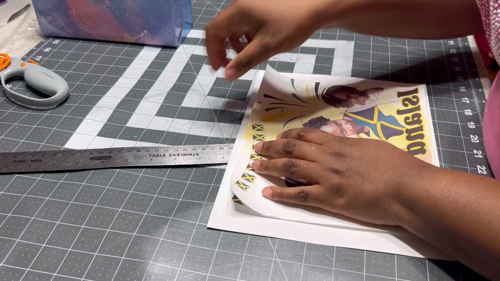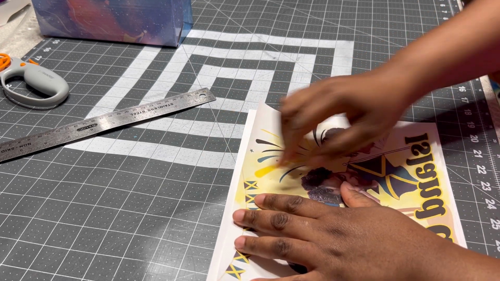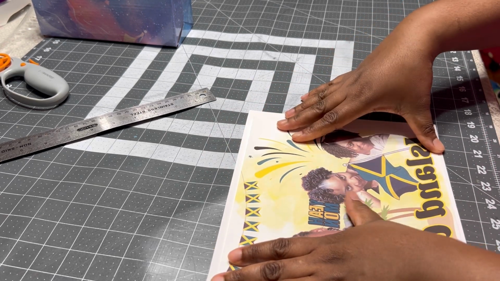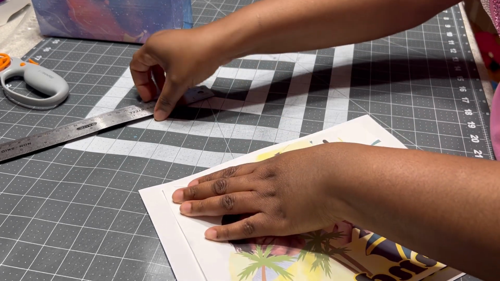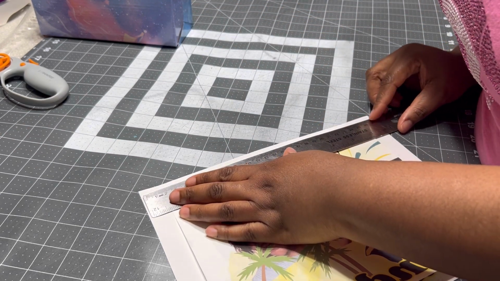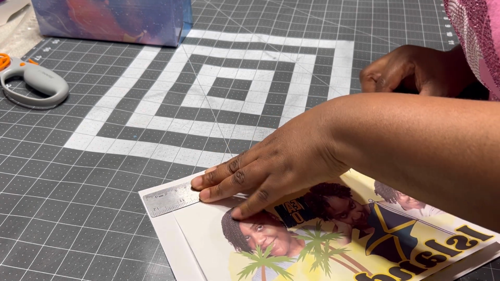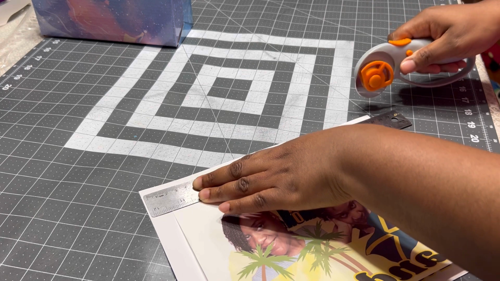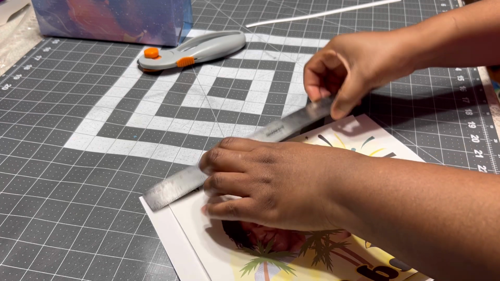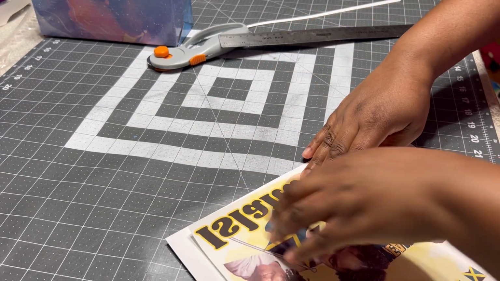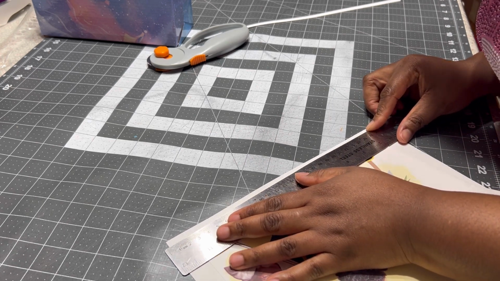So I'm going to use this as a guide. The top and the bottom cut perfectly. So all I'm going to do is use this and cut off the top and cut off the bottom. I'm going to match it up, use my rotary blade and cut that off. Then I'm going to flip it to the bottom and do the same thing. That way I'll know that it is going to be perfect.